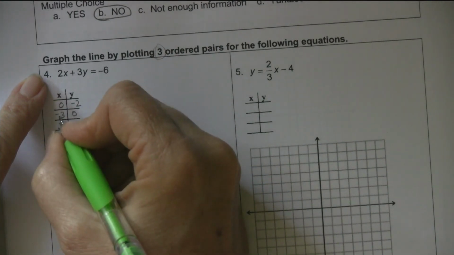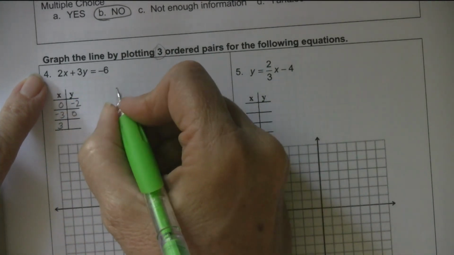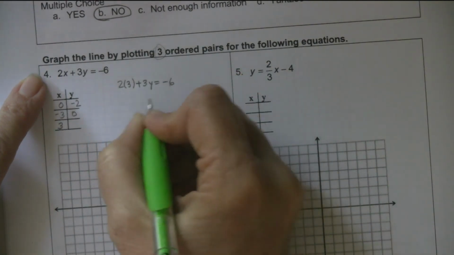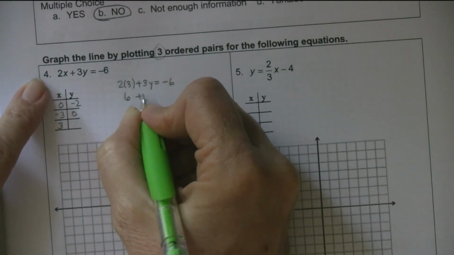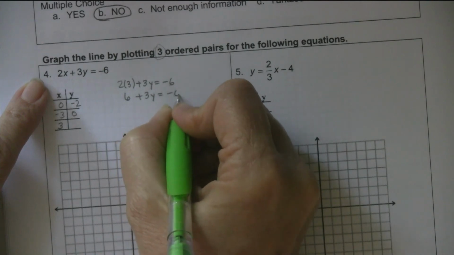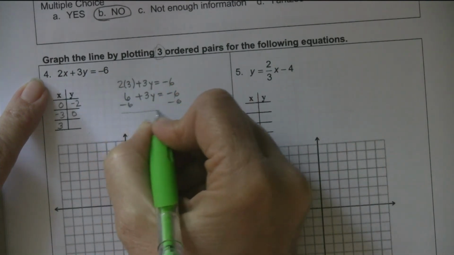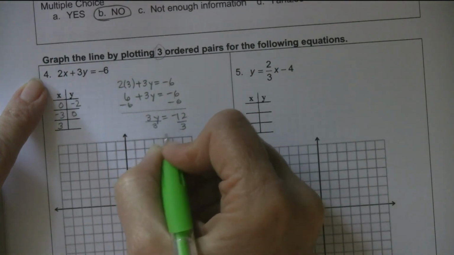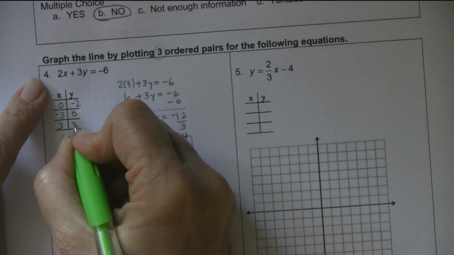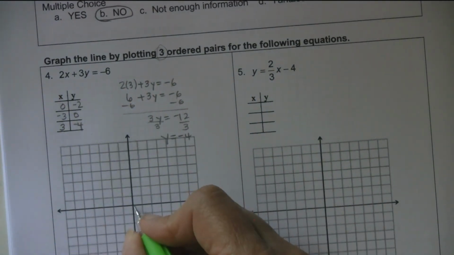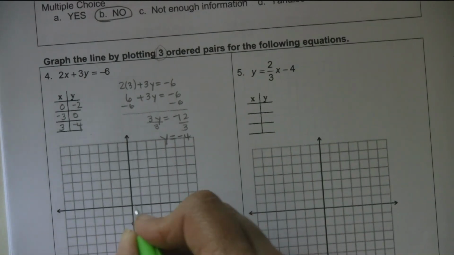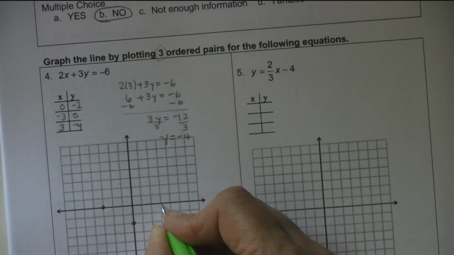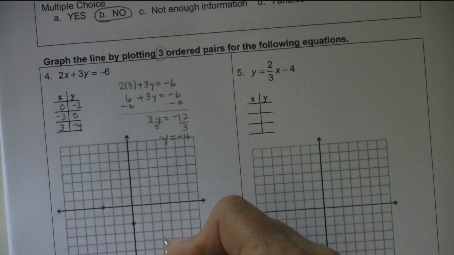Just because I wanted to pick x, I just changed the sign on that, thinking maybe it will make a whole number. So 2 times 3 plus 3y, you can pick anything. It doesn't have to be a whole number, it can be a fraction. So here I get 6 plus 3y equals -6. Taking away 6 from both sides, I get 3y equals -12. So I'm going to divide by 3, and I get y equals -4. And then I'm going to plot these. So over 0 down 2, over -3, up 0, over 3, 1, 2, 3, down 1, 2, 3, 4.